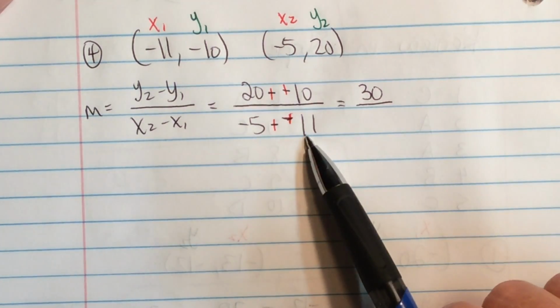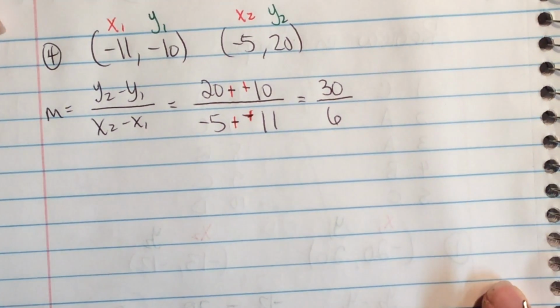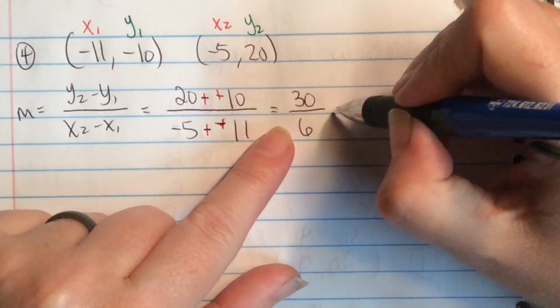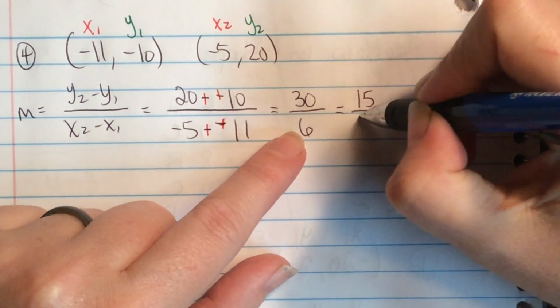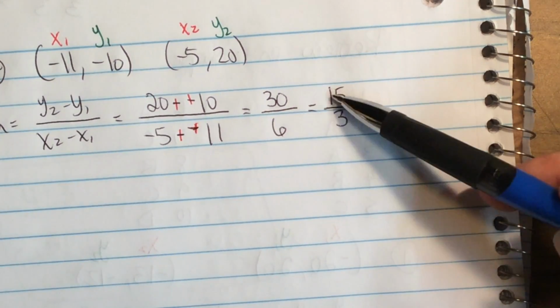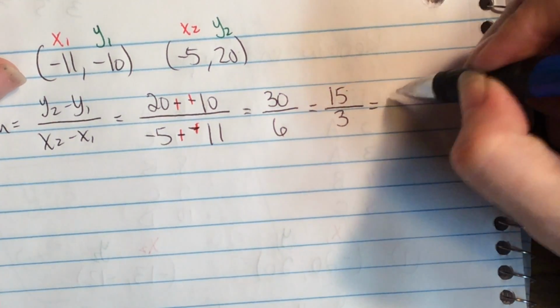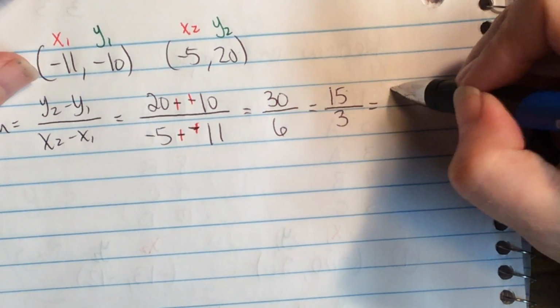And then the bottom, 11 plus -5 is 6. These are both even, so I'm going to take half of each. Half of 30 is 15, and half of 6 is 3. But 15 divided by 3 is actually a whole number. So 15 divided by 3 is 5, or 5 over 1.